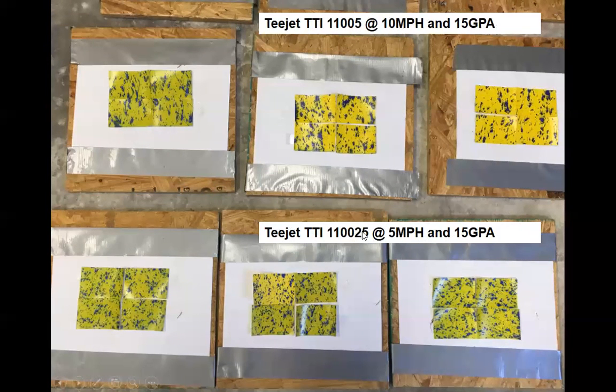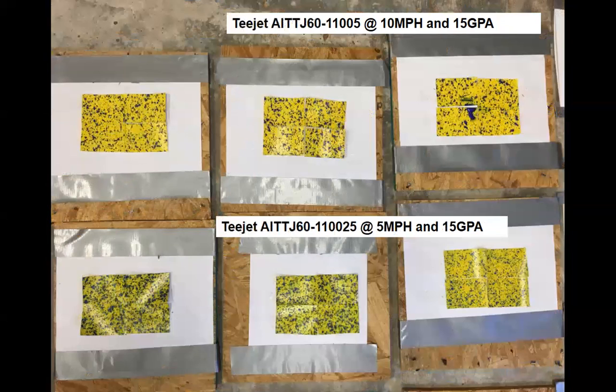You have a small tip that only sprays 0.25 gallon per minute, but you drive at a slower speed, versus a bigger tip that sprays two times the output, but you drive the sprayer at a higher speed, and they both spray 15 gallons per acre. However, if you look at the spray card, this one certainly produced better coverage compared to these. I can't explain why, but that means if you slow down some, you're going to get better weed control or coverage.